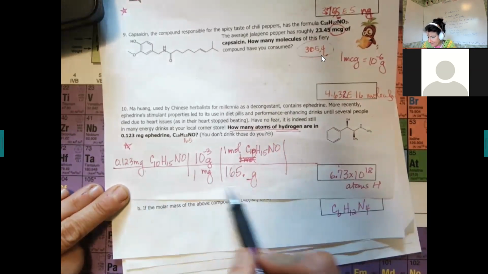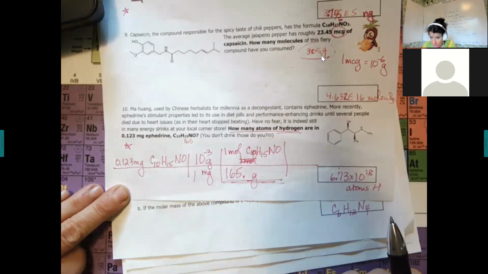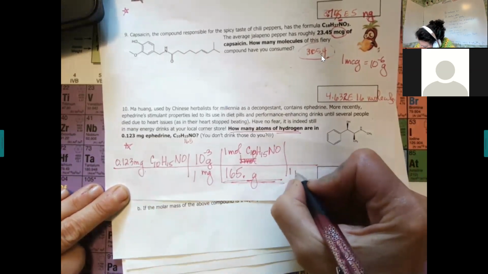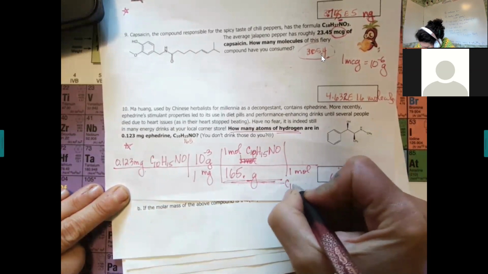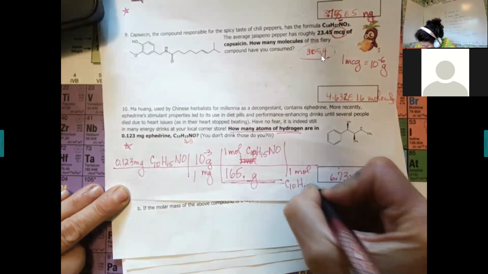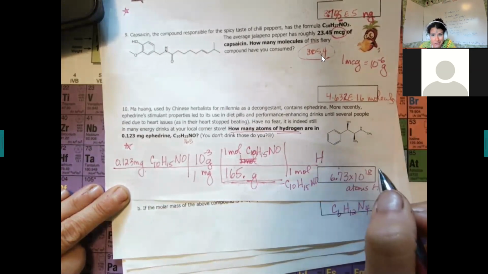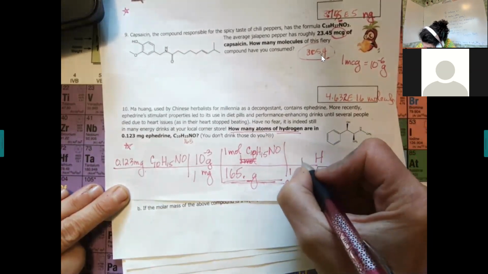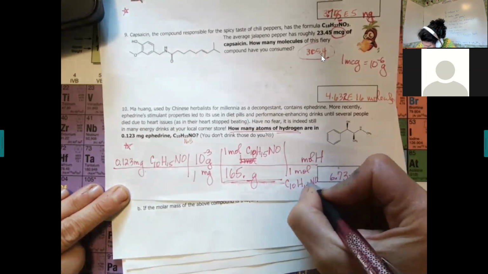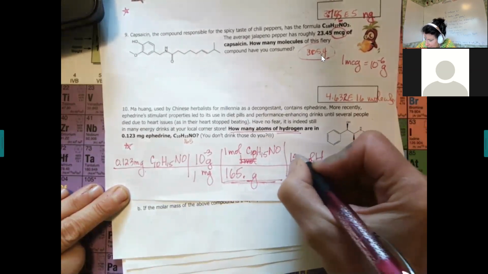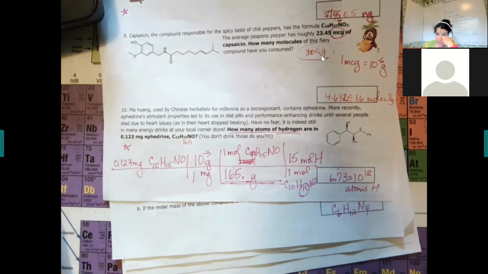Because we started there, it does need to be the mass of the whole compound. So for every 1 mole of the compound, C10H15NO, what are we going to? Hydrogen. Make sure you go to whatever I ask in the question. There are 15 hydrogens. That is where the subscript comes in. There could be other ways to do this, but this mole-to-mole step, doing it this way, makes our life a lot easier in a couple of weeks.